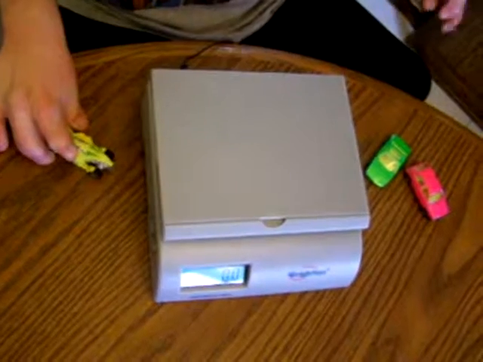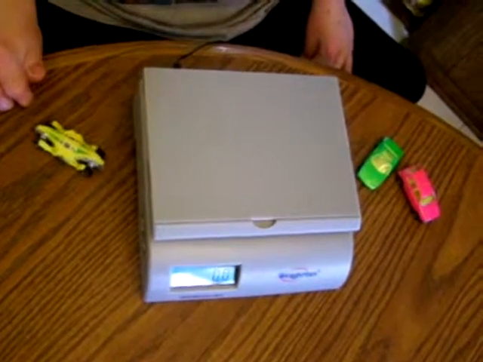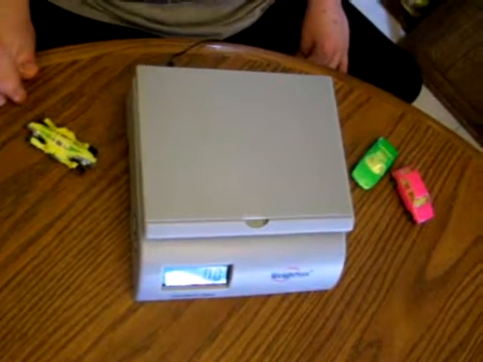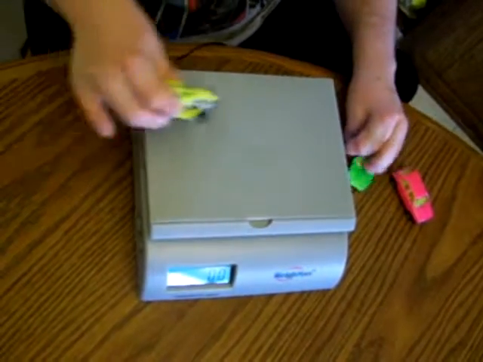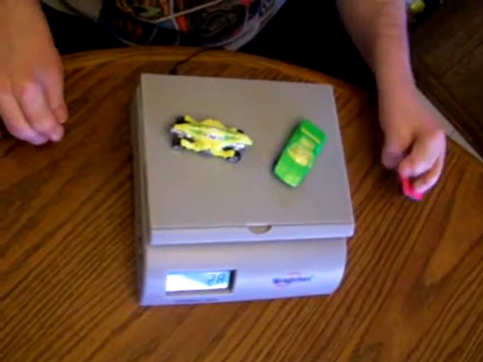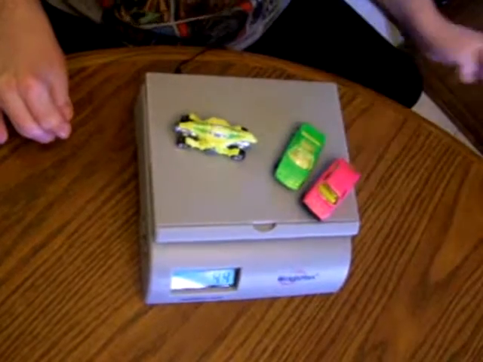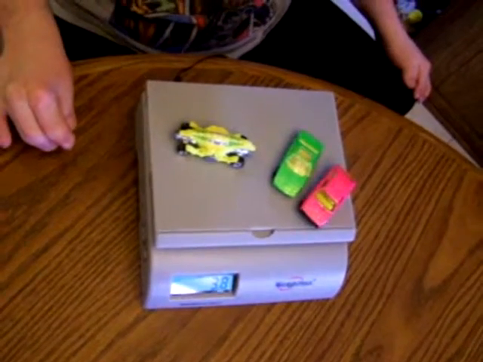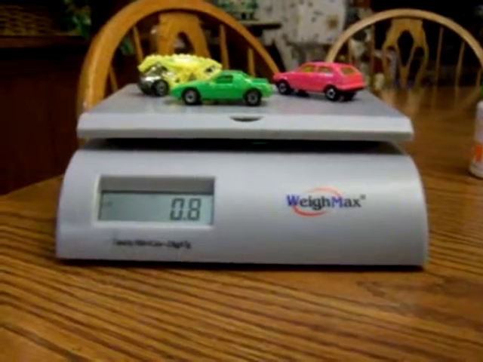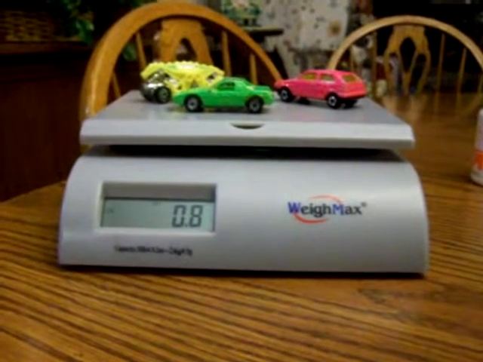Secondly, we are going to talk about mass. Mass is how much something weighs. To be able to measure how much something weighs, we must use this measuring tool, which is called a scale. When using the scale, we can simply set an object or objects on it, and then the scale will tell us how much the item or items weigh.